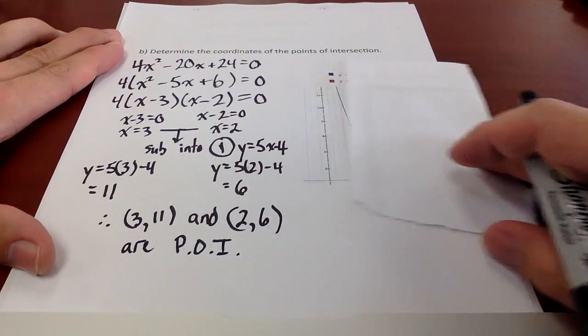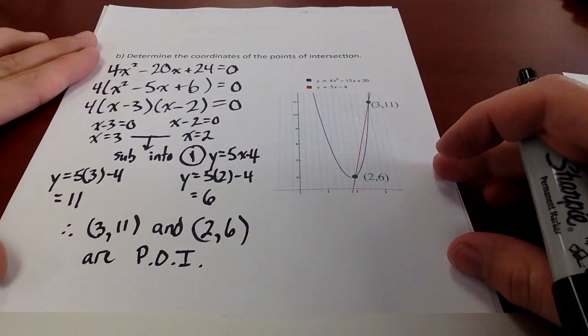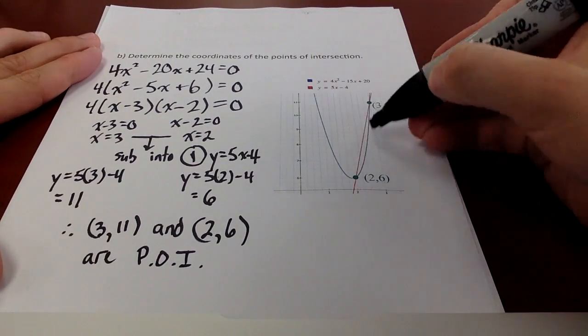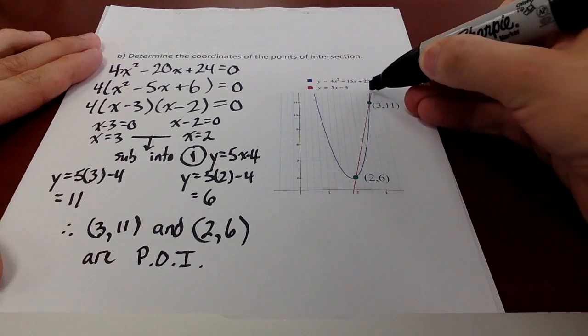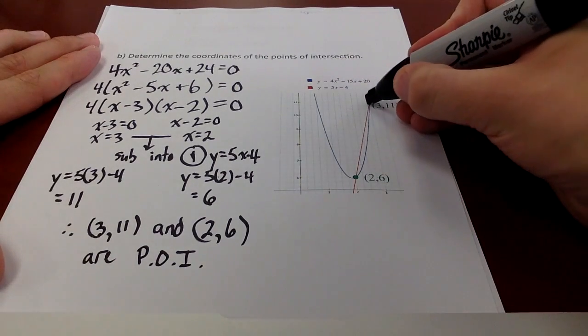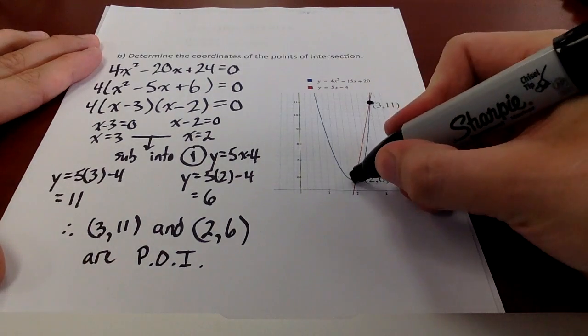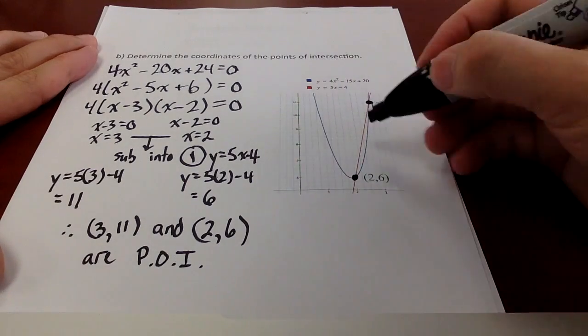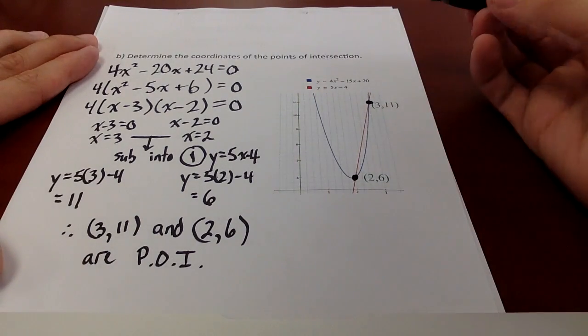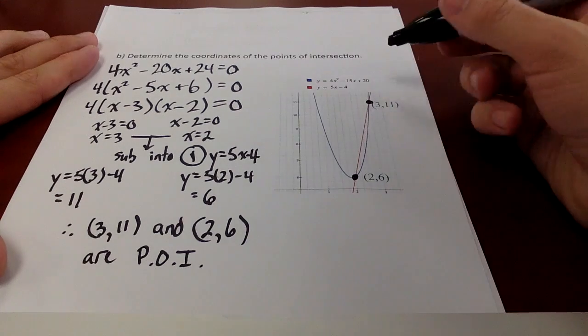Now if we take a look at this graph, this is our quadratic function here, and this is our linear function in red. These are the points of intersection which I just found using this method, and if we look at our graph, we can confirm graphically that those in fact are the points of intersection.